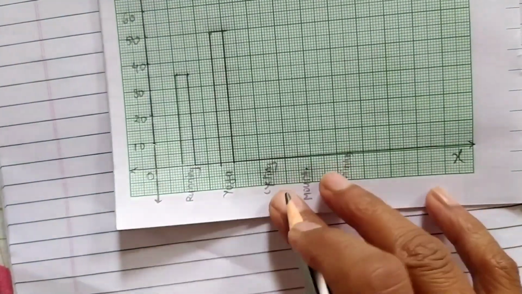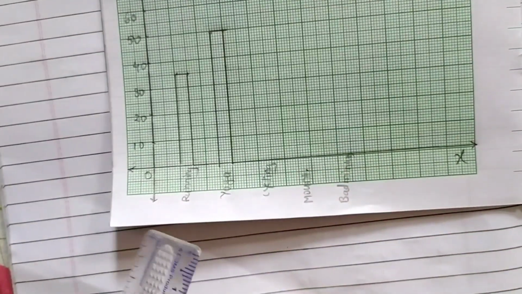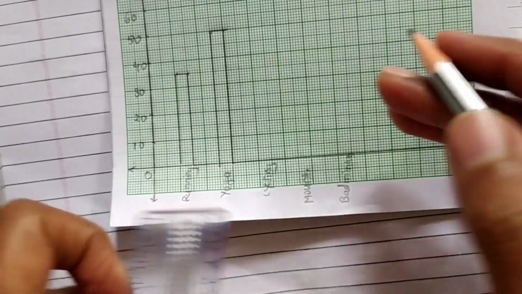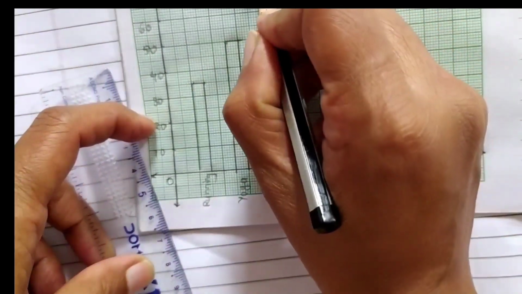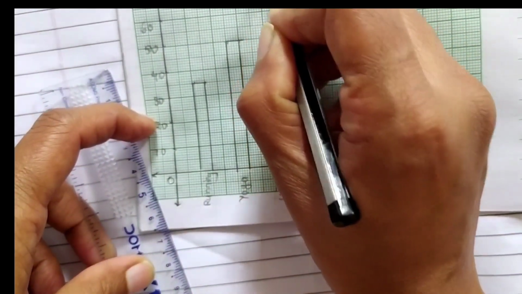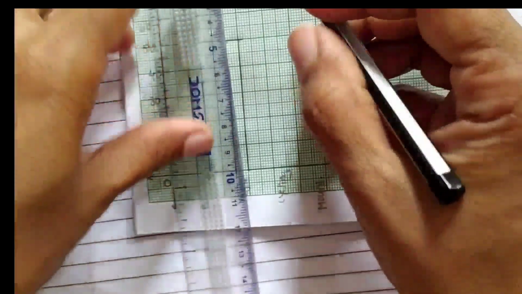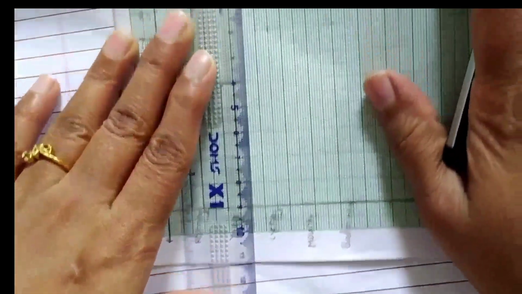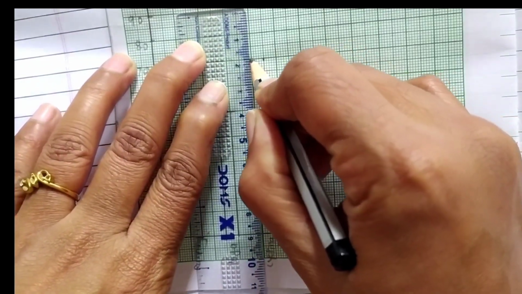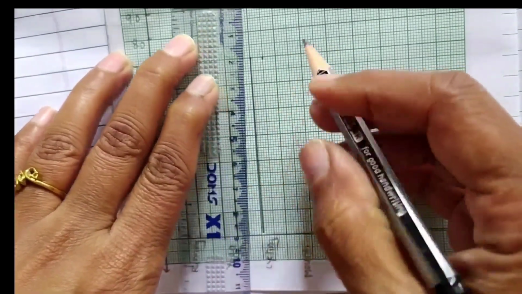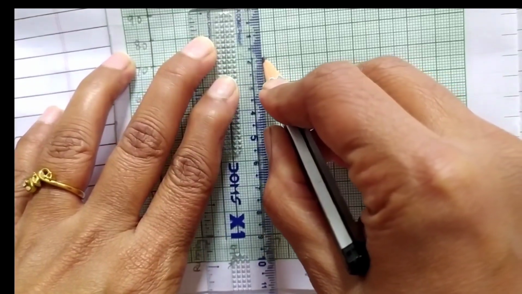Now for cycling, he spent 70 minutes. 1 hour 10 minutes is equal to 70 minutes. How we calculate it, already shown. So make a mark on 70 and then drag lines for our bar.